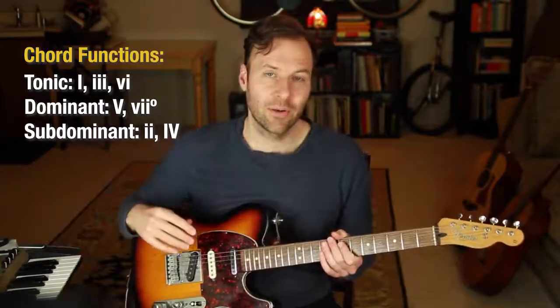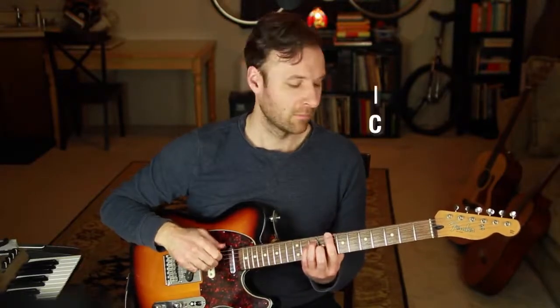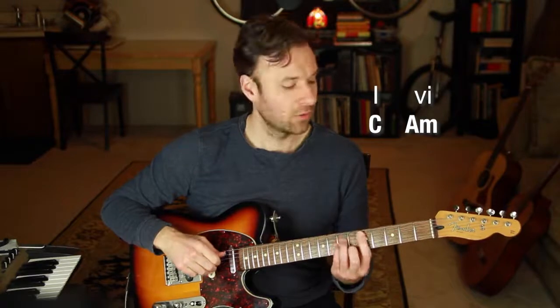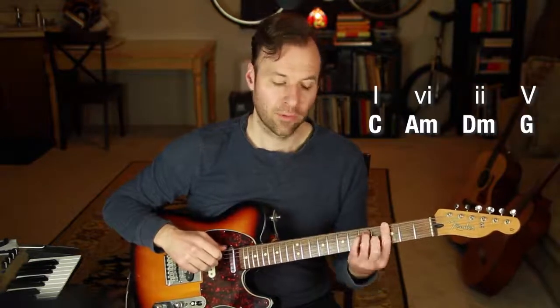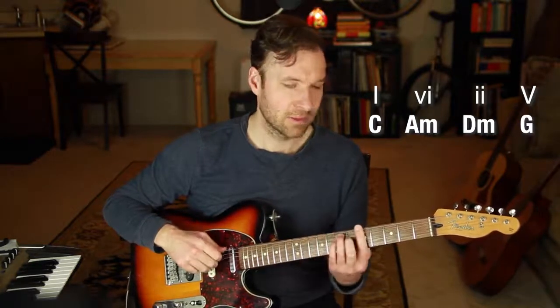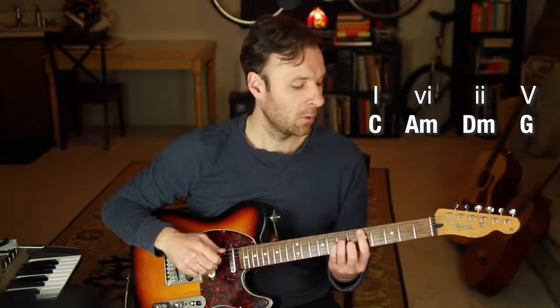So let's try this out on a song idea. Here's a really common chord progression. 1, 6, 2, 5. Very common. So say we're writing a song with this chord progression, and say we have a melody that works over it that we like.